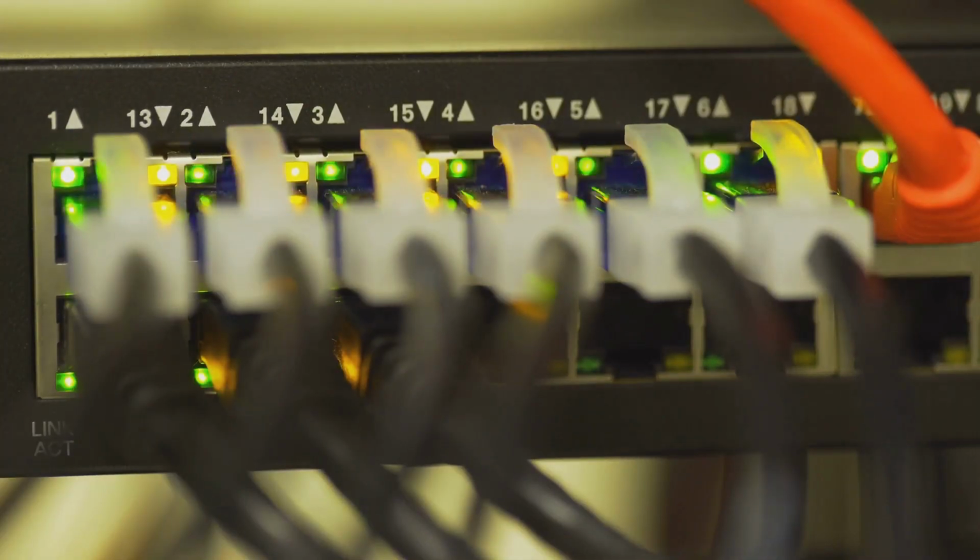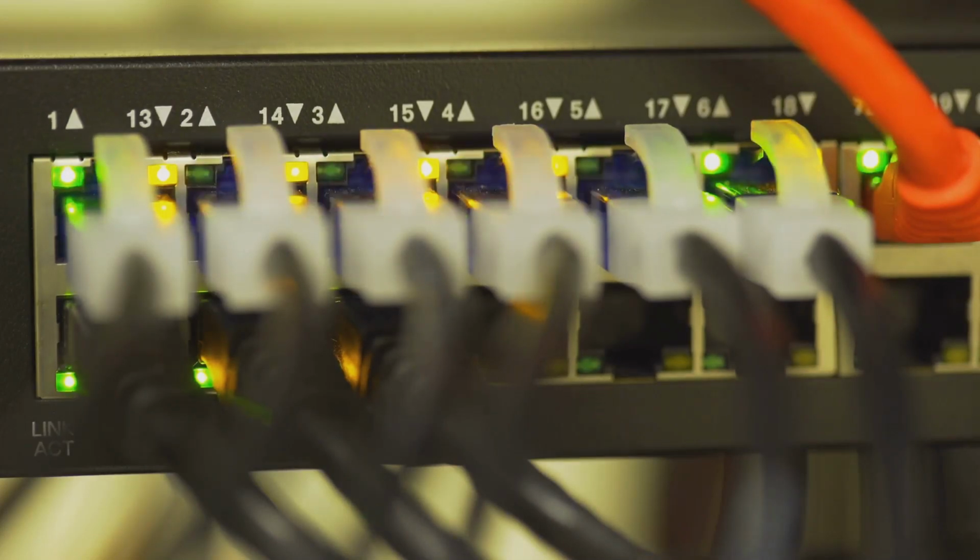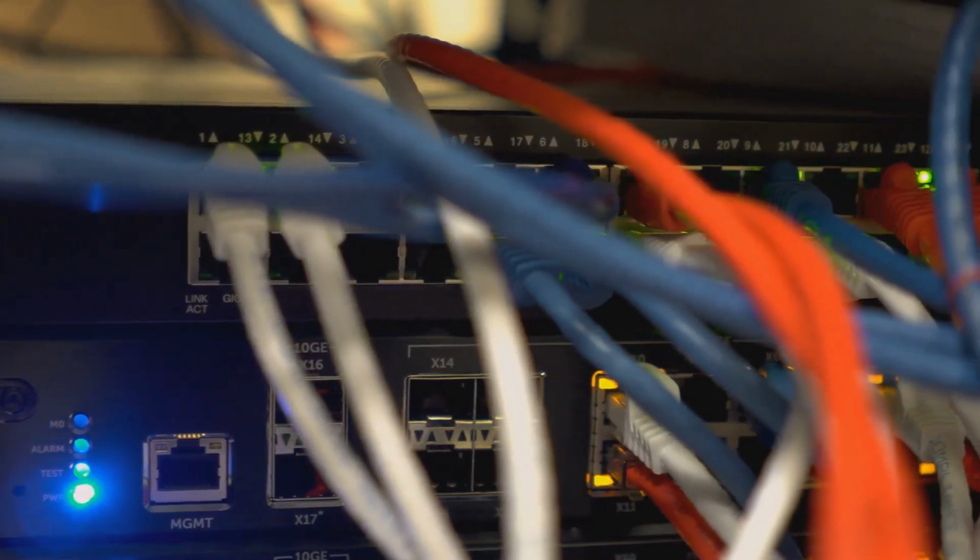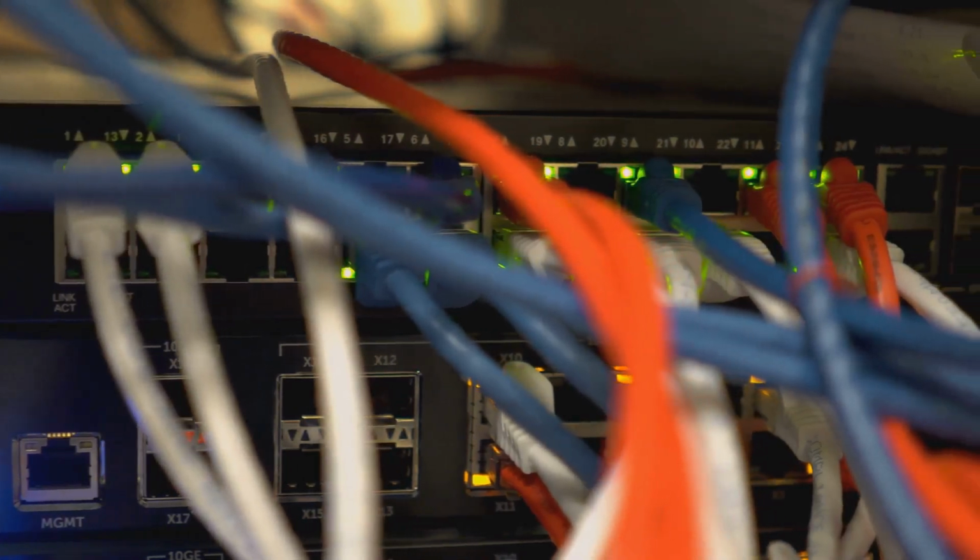IGMP, or Internet Group Management Protocol, snooping is crucial for managing multicast traffic. Dante AV uses multicast to send a single audio or video stream to multiple devices simultaneously. Without IGMP snooping, multicast traffic is treated like broadcast traffic.